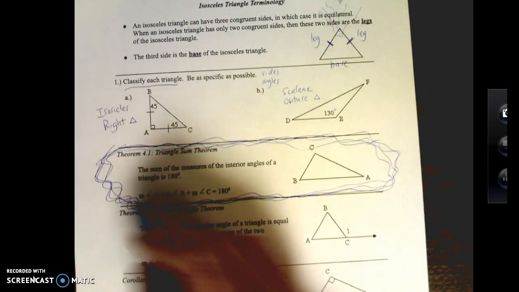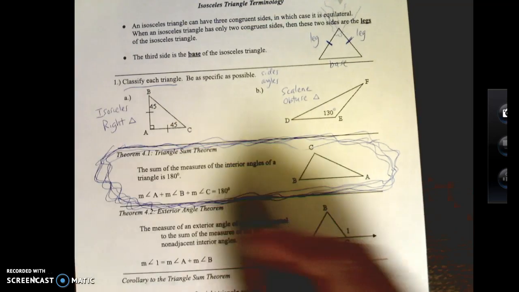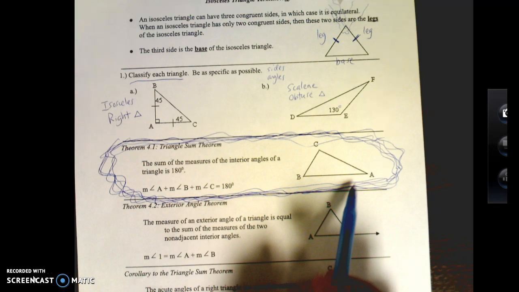The good news is you've been doing this for so long now that I'm sure you're fine with it, but please make a note of this. Triangle sum theorem: the sum of the measures of the interior angles of a triangle is 180 degrees. The measure of angle A plus the measure of angle B plus the measure of angle C equals 180 degrees. Please make sure you know this one.